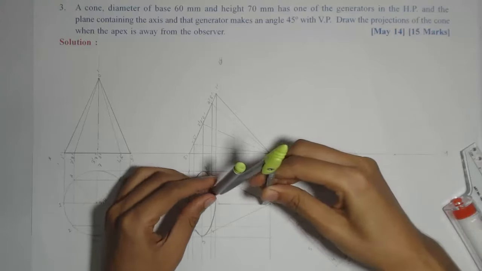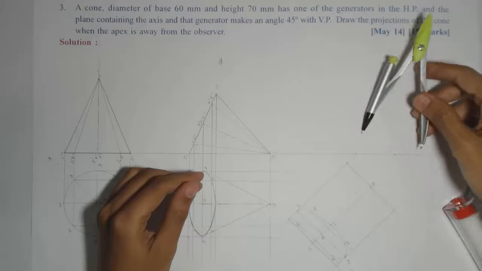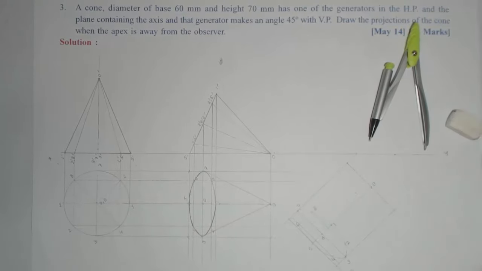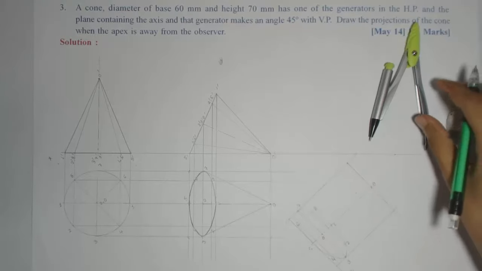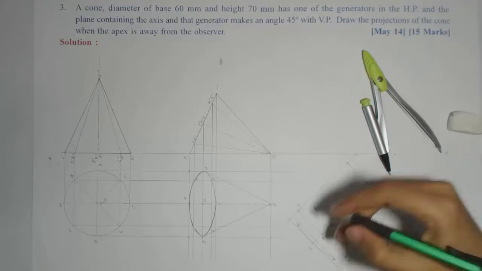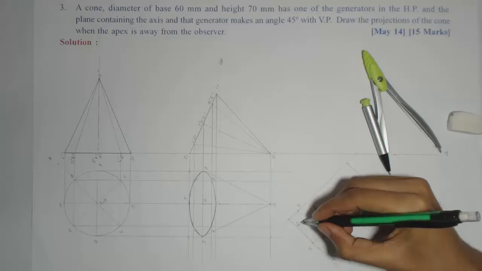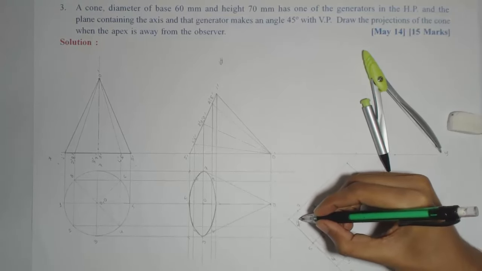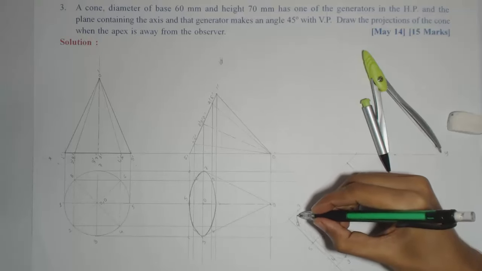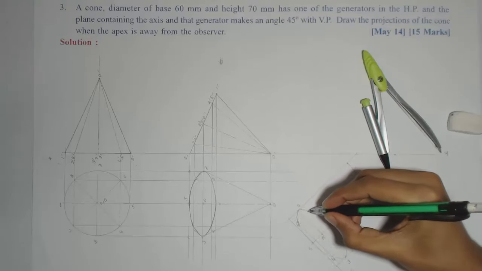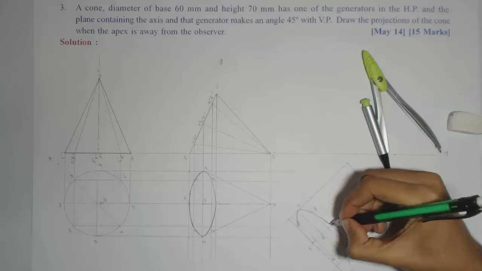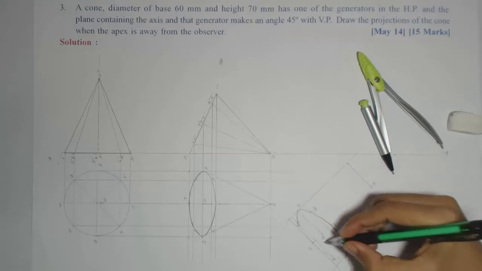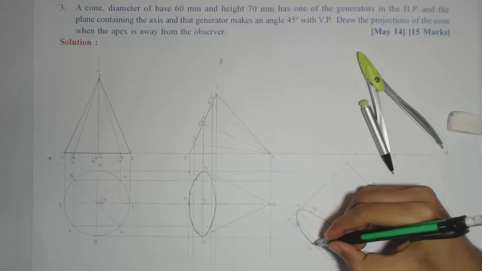Yes. Okay, it's right. So join by smooth curve. Entire ellipse is dark.